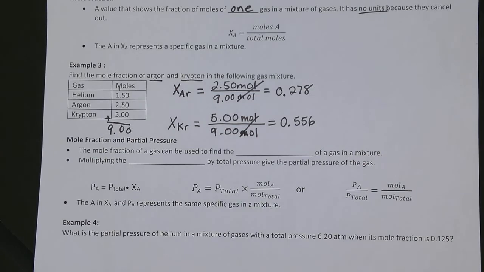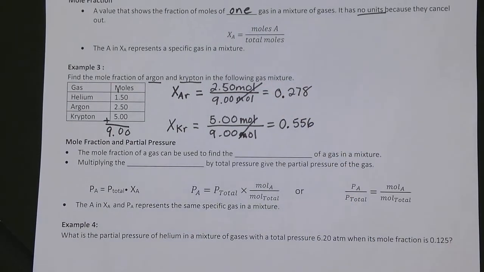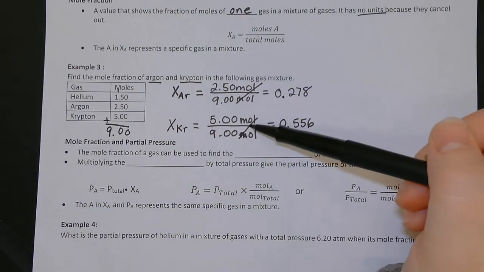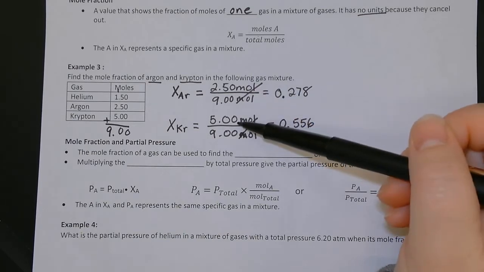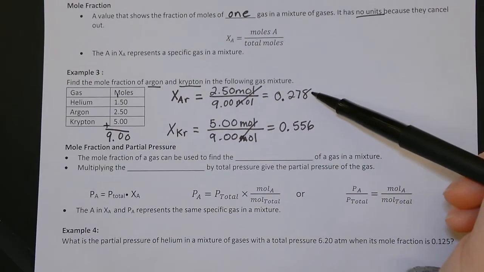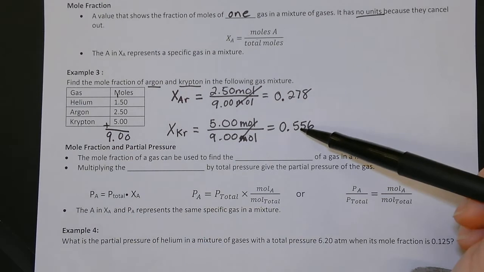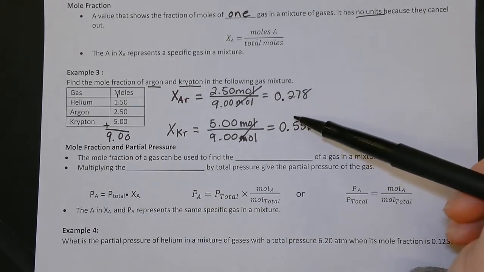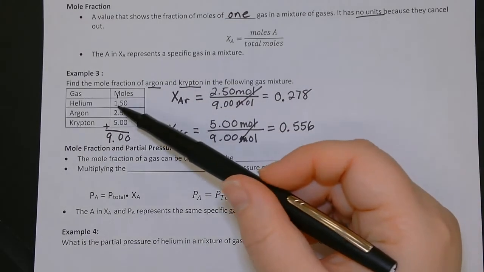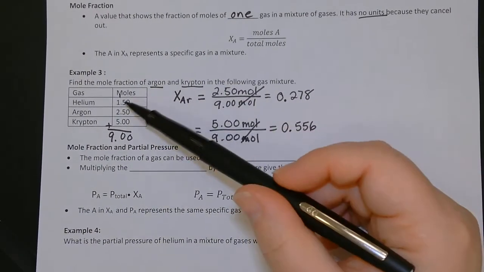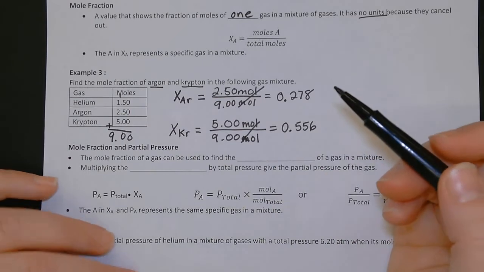Now notice that our amount of krypton versus argon is twice as much. So there's twice as much krypton as there is argon. Well, that means that the mole fraction is twice as much. So there's twice as many moles of krypton as there is argon. Helium would be a smaller amount because we don't have as much helium in our mixture.